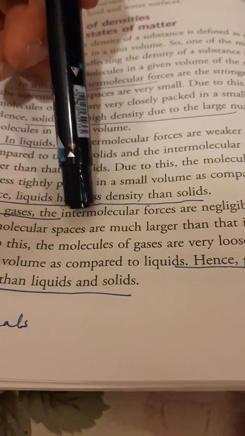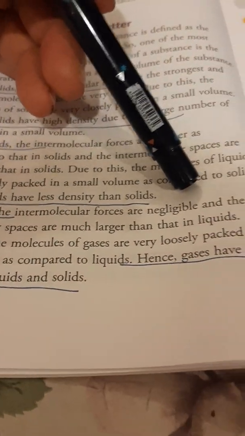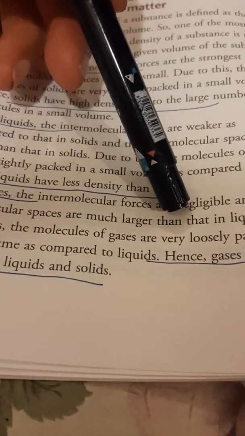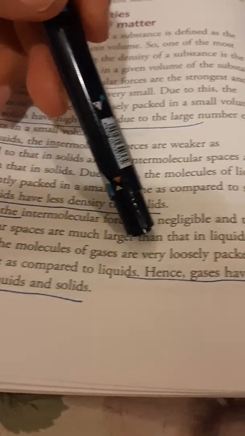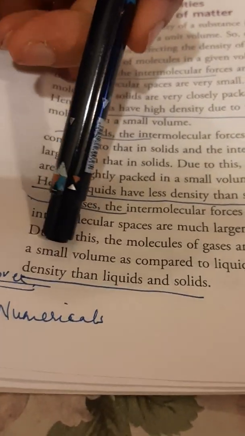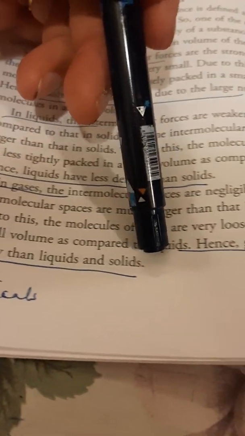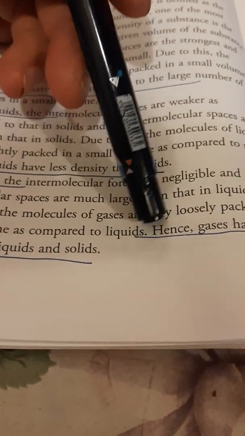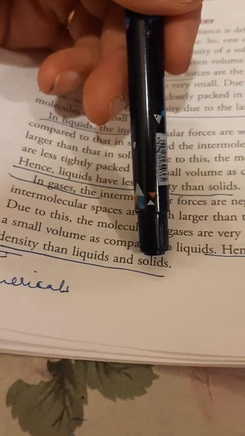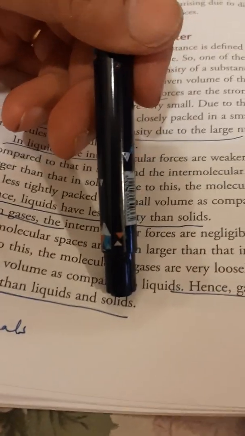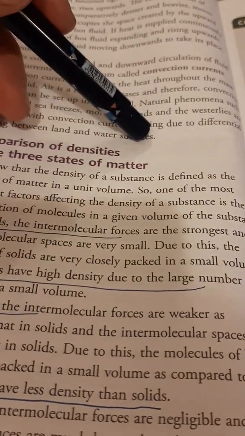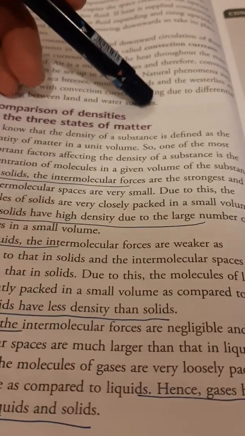In gases, the intermolecular forces are negligible and the intermolecular spaces are very large. So the molecules of gases are loosely packed as compared to liquids and solids. Hence, gases have less density than liquids and solids. So among the three states of matter, which state has the highest density?